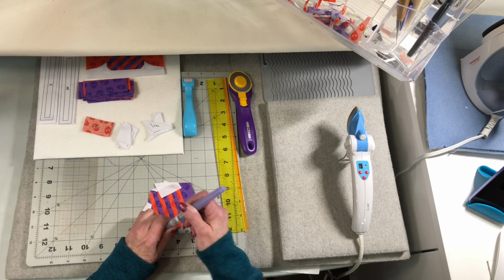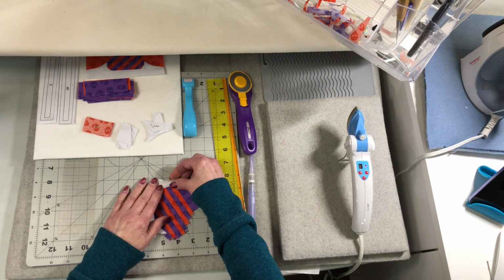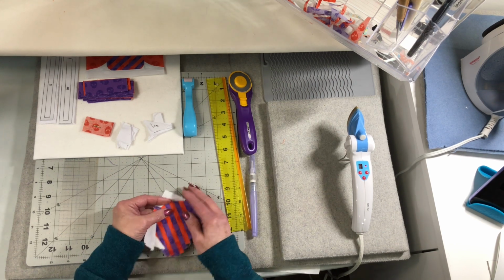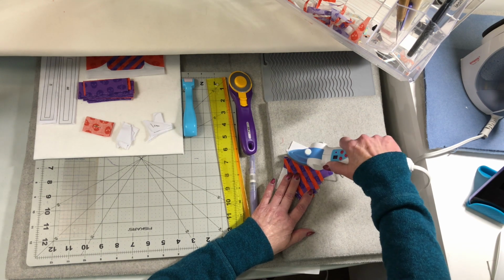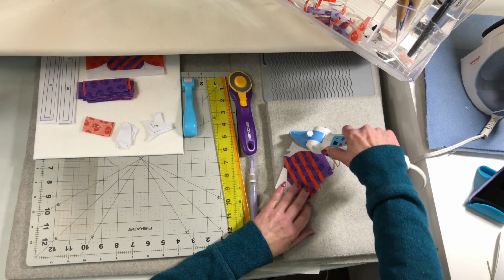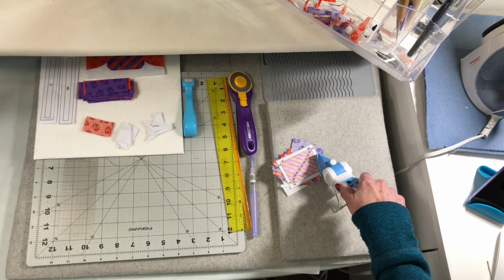For the next one, it's going to be 15 and 16, which will be on the bottom left. I'm going to continue on putting my pieces on, and I'll be doing that off camera.